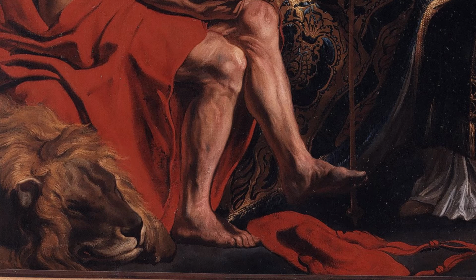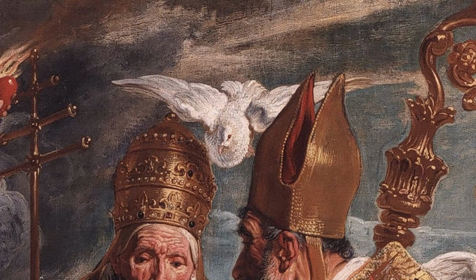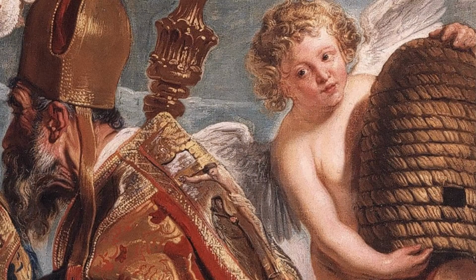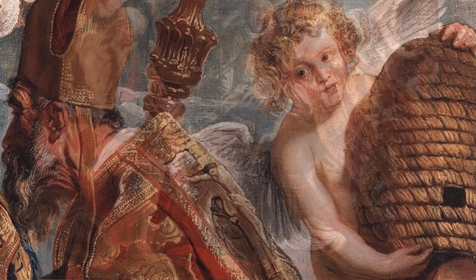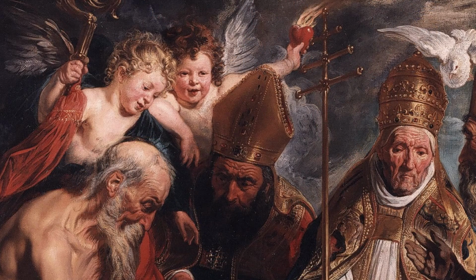So, the 4 important attributes that you can recognize in this painting are the lion on the left, the flaming heart above the second saint, the white dove above the third one, and the beehive on the right. So the saint with the lion at his feet on the left is Saint Jerome, followed by Saint Augustine, whose symbol is the flaming heart.